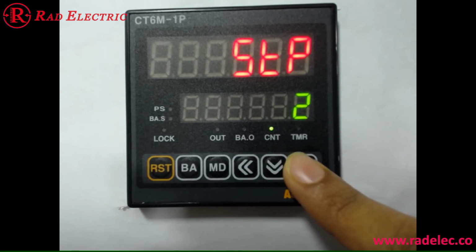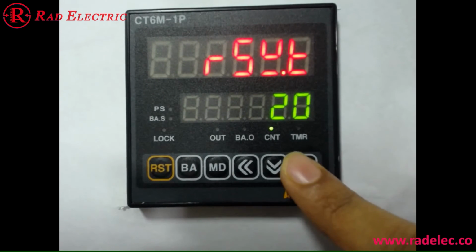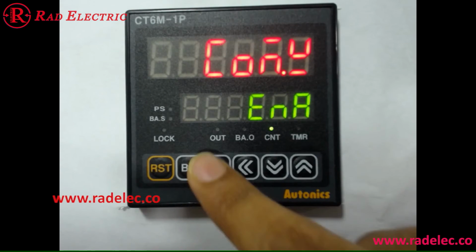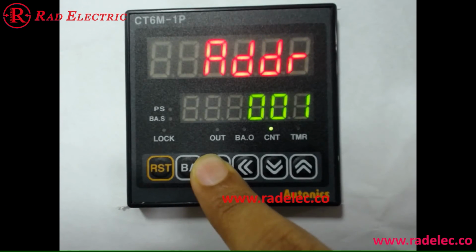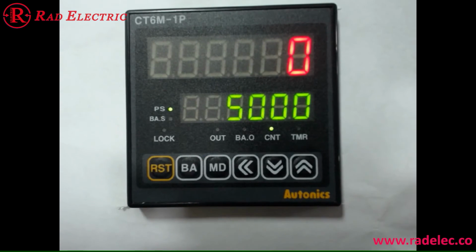Then comes the stop bit, either 1 or 2. Then comes the reset. Then comes the communication. We can disable or enable it by up down arrow keys. Then press MD button for 3 seconds and come out of the parameter settings.